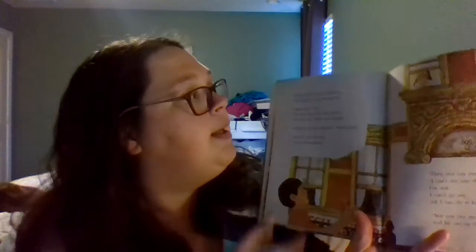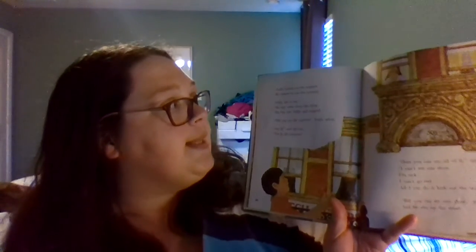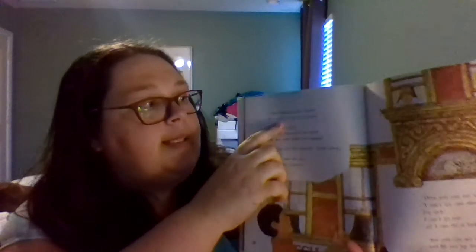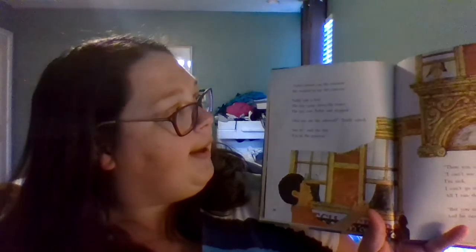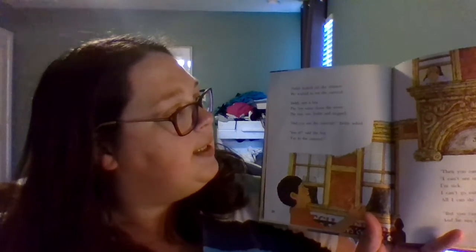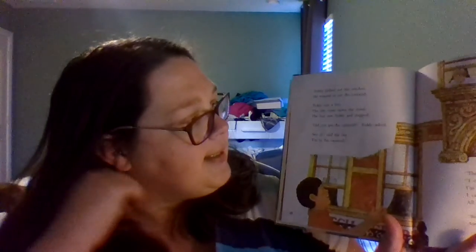Teddy looked. Do you hear that again? That t, looked out the window. He wanted to see the carnival. You hear wanted, ed. See the ed there, it says ed, but looked. It's usually because of that hard letter, that k. Teddy saw a boy. The boy came down the street. The boy saw Teddy and stopped. Did you see the carnival? Teddy asked. See a carnival again? See it, said the boy.